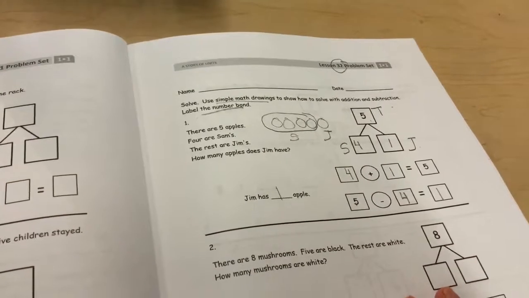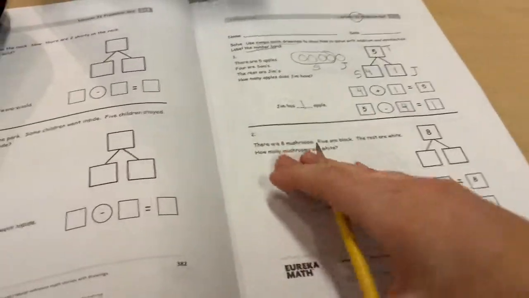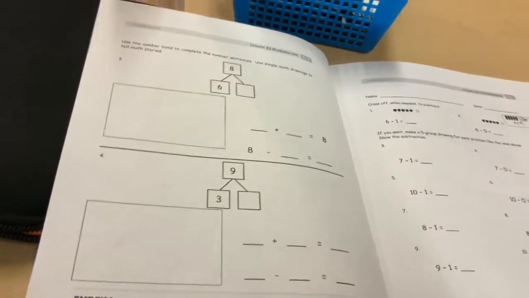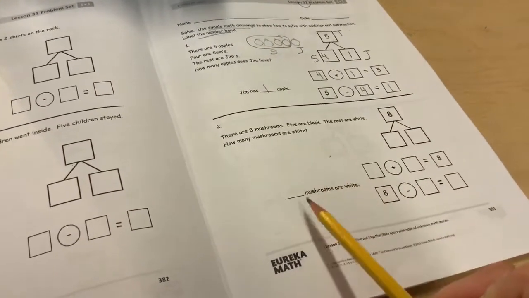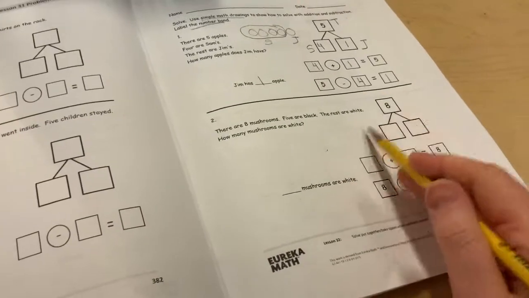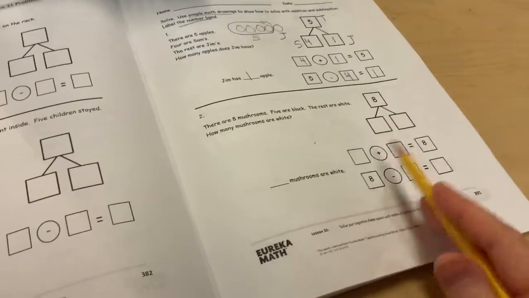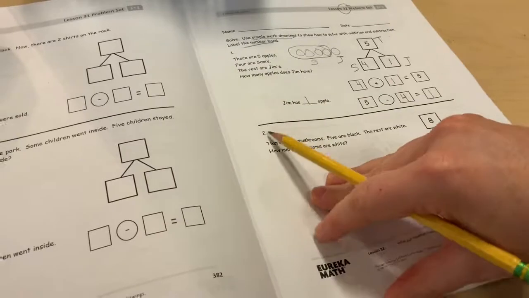and this is the amount they had all together, the total. So as you solve the problems, number 2, 3, and 4, make sure that you're answering all the parts of the question. So on number 2, you're going to want to make sure to draw your simple math drawing and fill in your statement, label your number bond, and then make your addition and subtraction sentence.